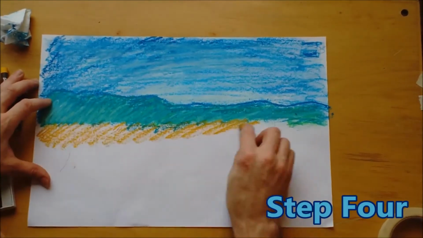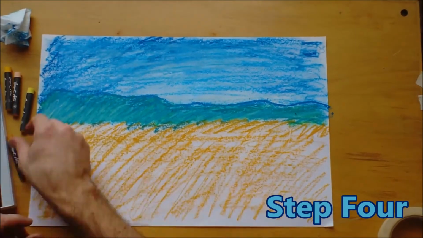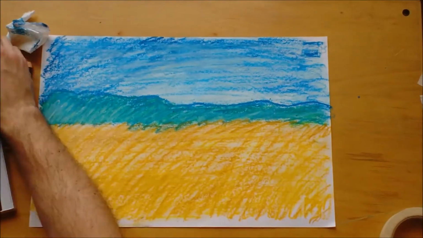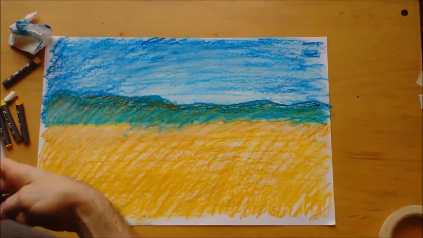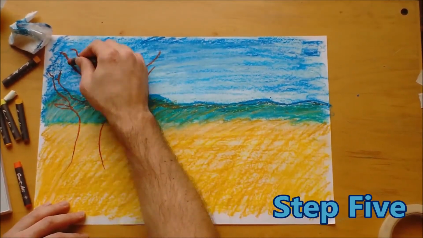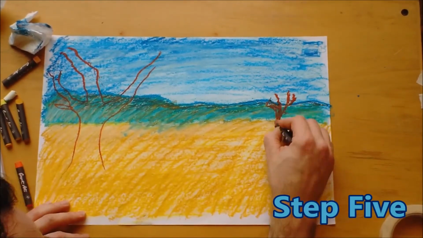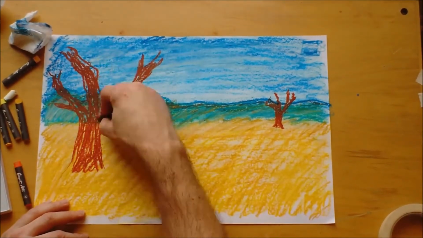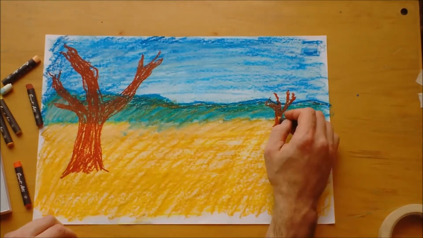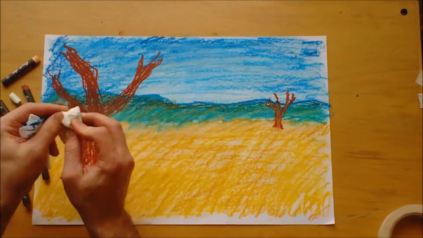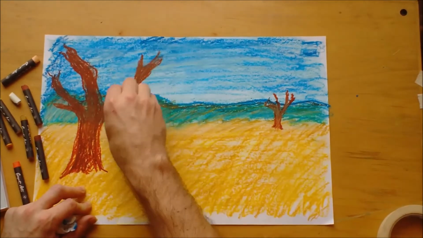Since I know cool colors recede from the viewer, warm colors advance, I want my middle ground and foreground to get warmer and warmer as it comes closer to the viewer. So I've chosen three colors I think will do that. The great thing about pastels is that they cover each other very, very well. So if I've done my light colors first, I can easily draw right over them with my darker objects or plants or animals, whatever else you'll be drawing.